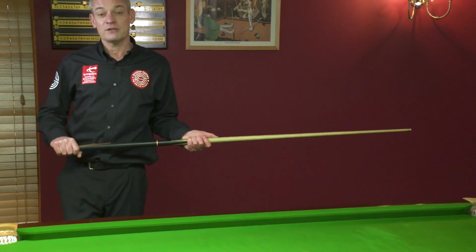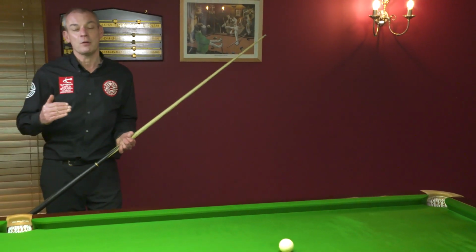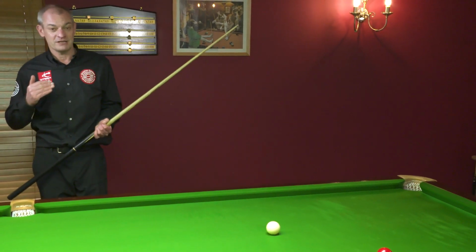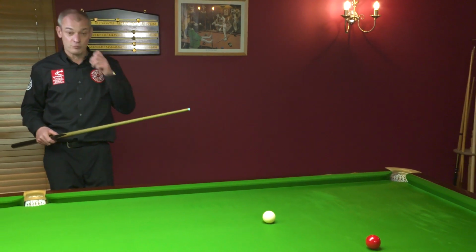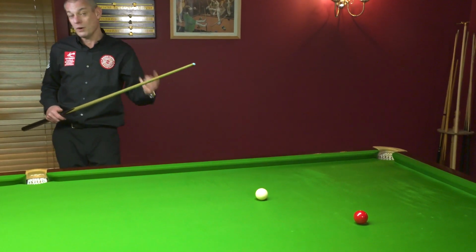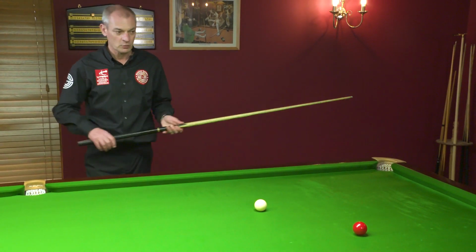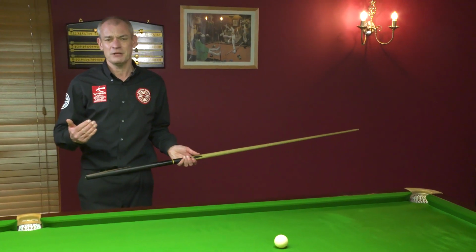Now, one of the questions that we get asked a lot is, what should we be looking at when we play a shot in snooker? Obviously, there are three things in every shot that we play. One is a cue ball, one is an object ball, and the other is a pocket if we're trying to pot a ball. So what should we actually be looking at?